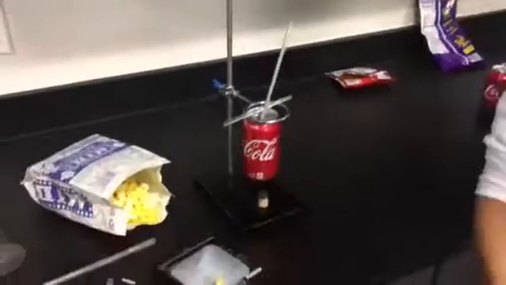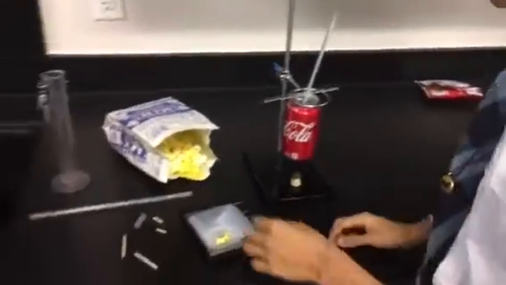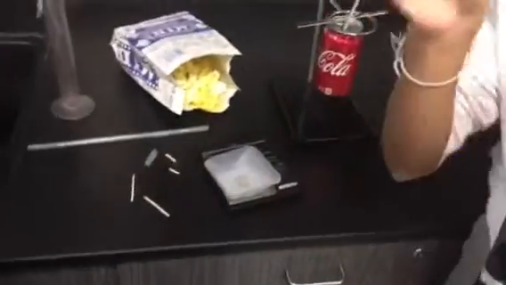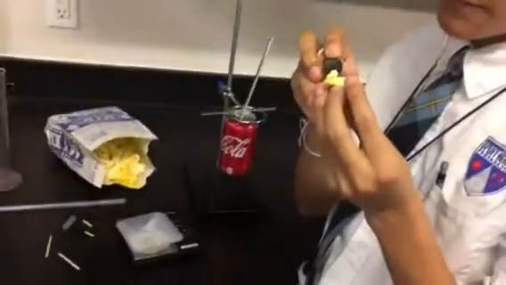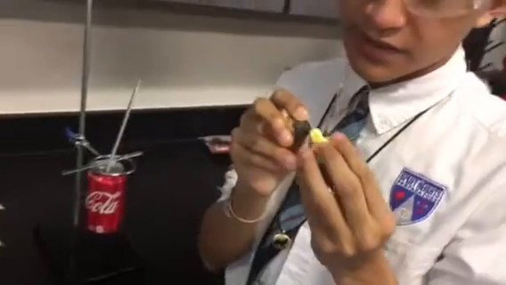21 degrees Celsius? Yes, ma'am. No, you leave it in there when you read the temperature, because you're measuring the temperature of the water, not the air. Now, put it more in the center.